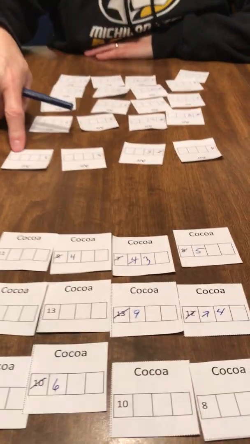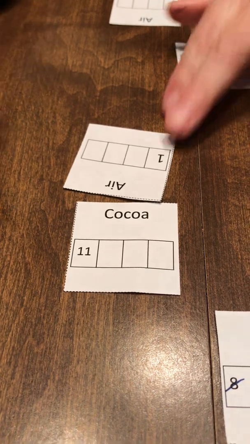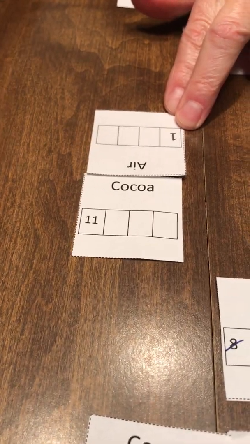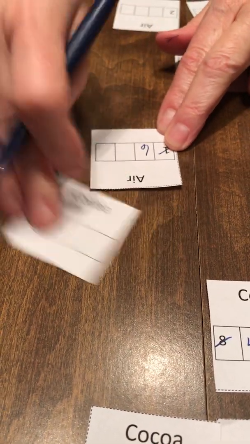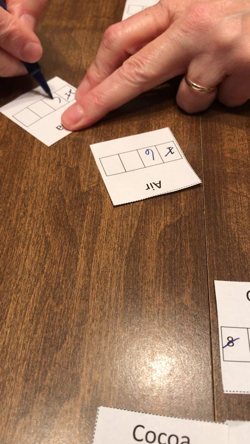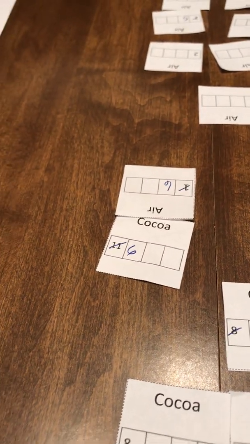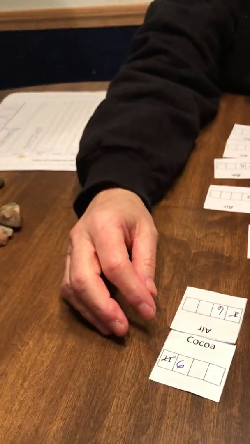All right, let's take the air and the cocoa, collide that, and we have 1 and 11. So 1 plus 11 is 12. And 12 divided by 2 is 6. So in this case, air is going to have 6 and cocoa is going to have 6. Again, if you want to do those counters, it's always fun and easy to do. But you guys know how to do math, I'm sure.